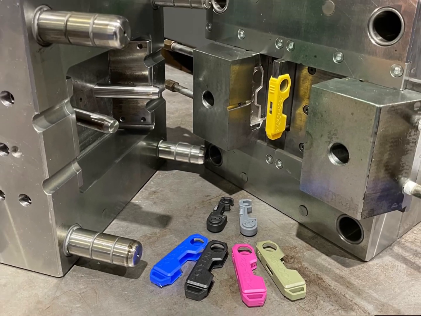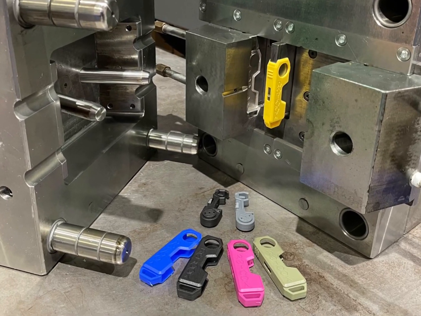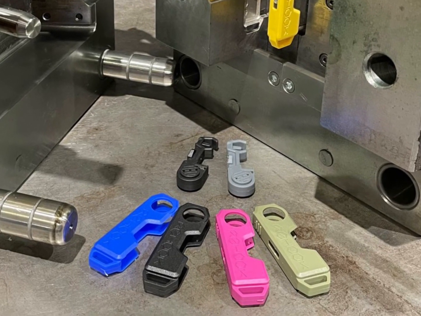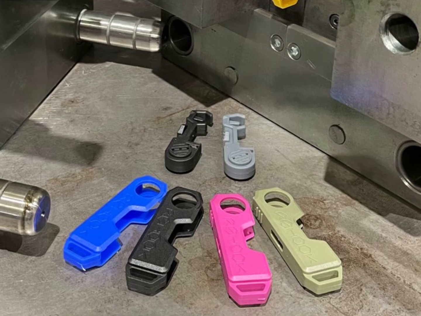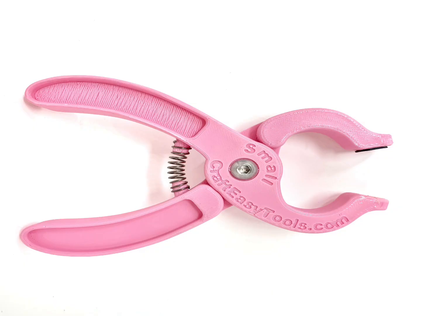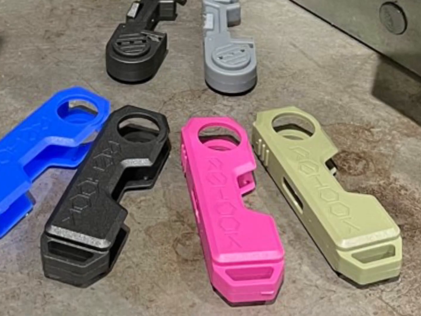Hopefully this will be a straightforward explanation about molds. So a mold for a tool such as the Safety Eye tool that we're creating is a complicated mold, and it has several facets to it, several things that we have to think about.